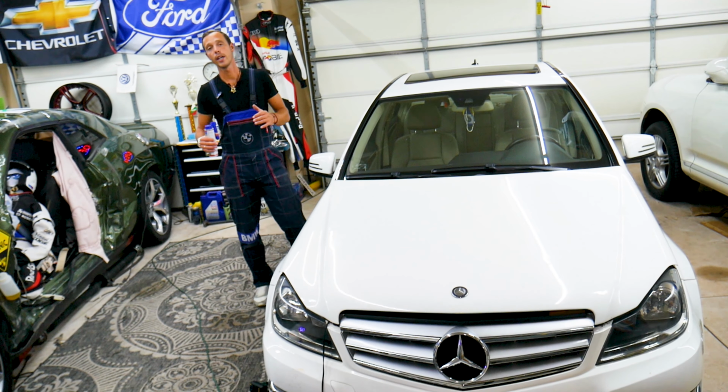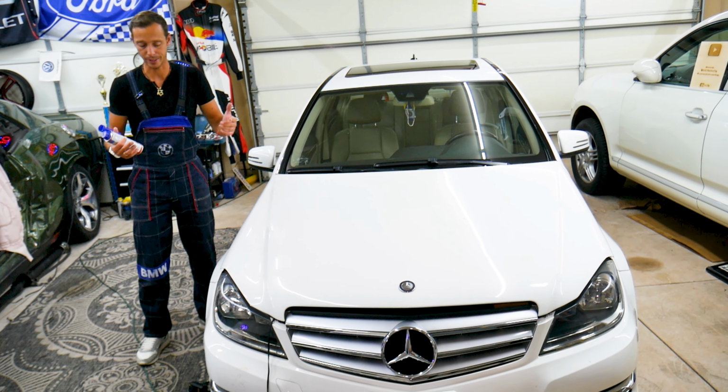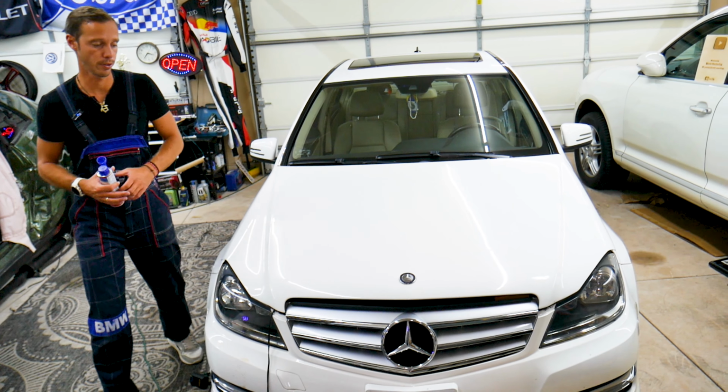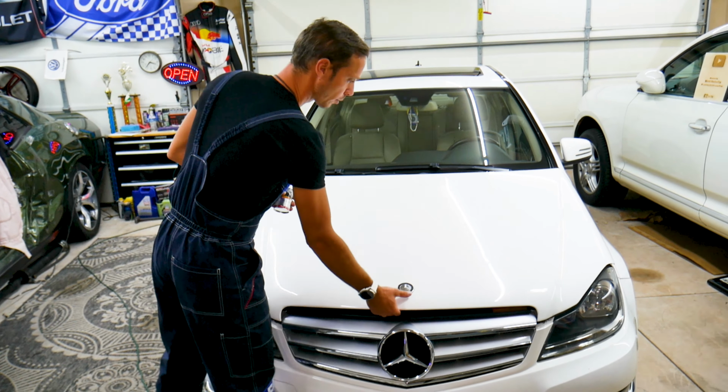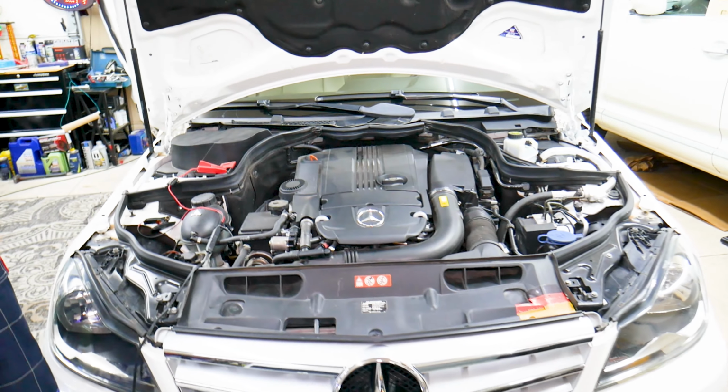Sooner or later you can see that code. It's super irritating because if you live in a state where emissions are required, you will not pass. Another thing, you will have to spend thousands of dollars on a new catalytic converter. We're demonstrating on a C-Class of the generation known as W204, but even if you have a different C-Class, it will work as well.